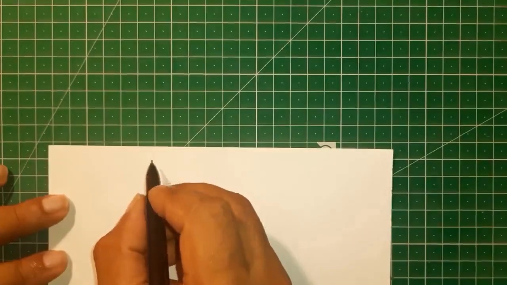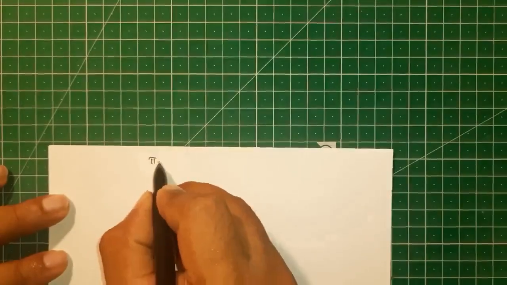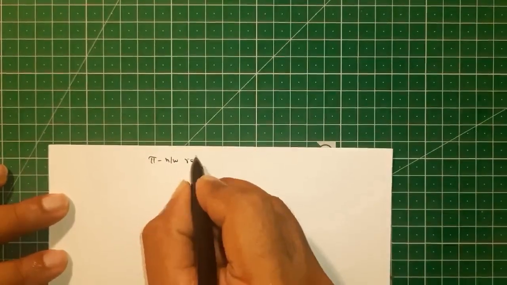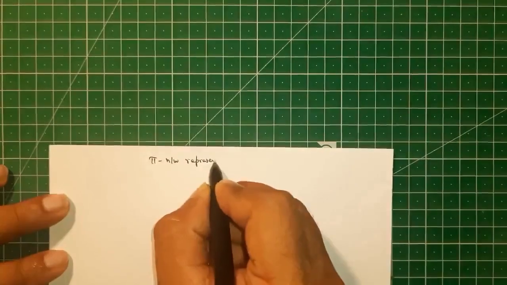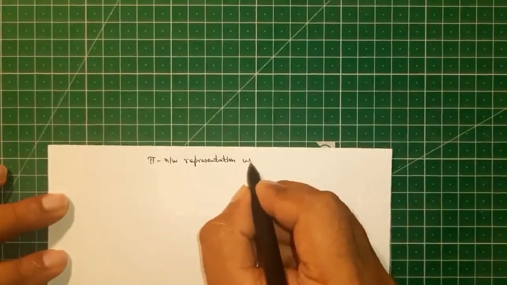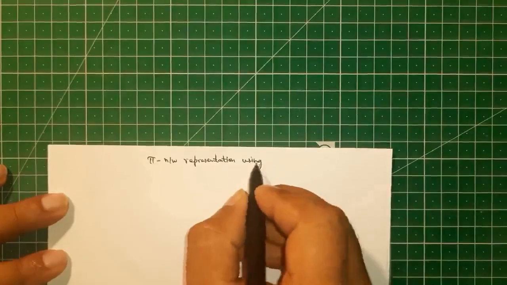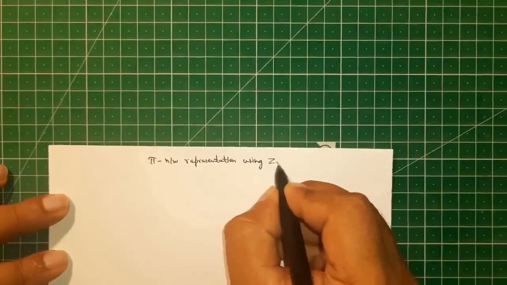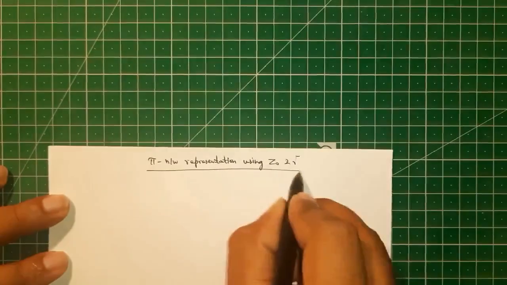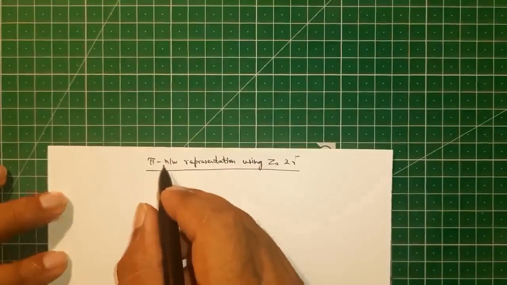Now we will take the case of a pi network. So we are given the characteristic impedance Z0 and gamma. So using this, how can we represent the pi network?